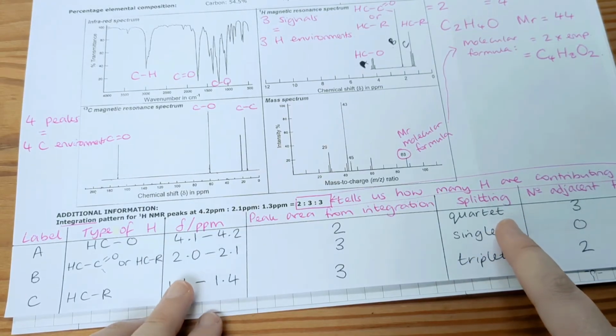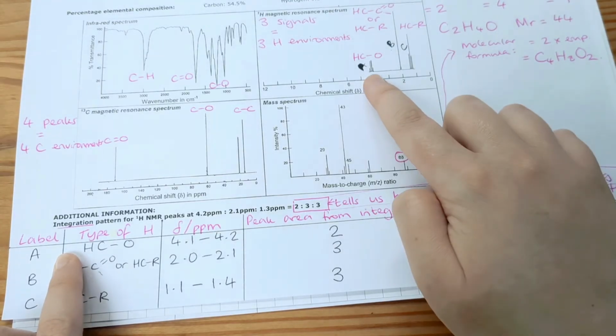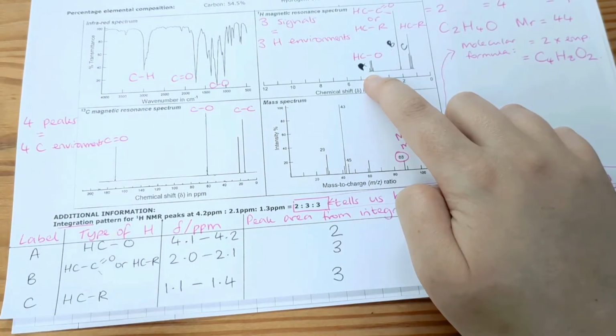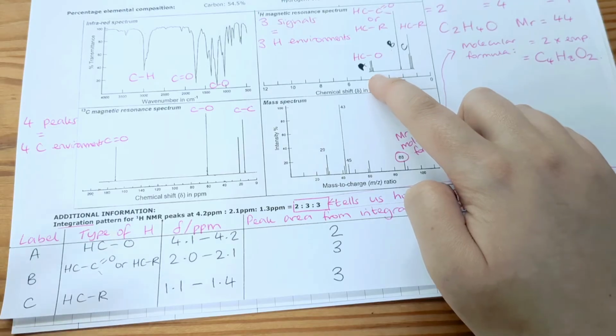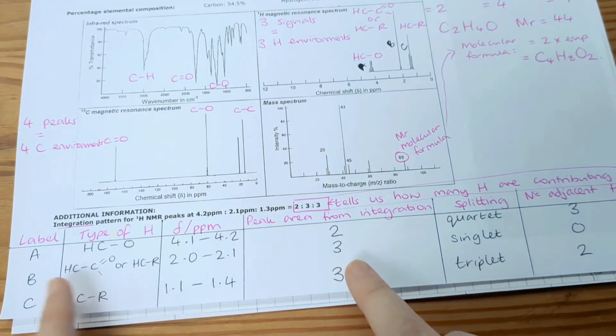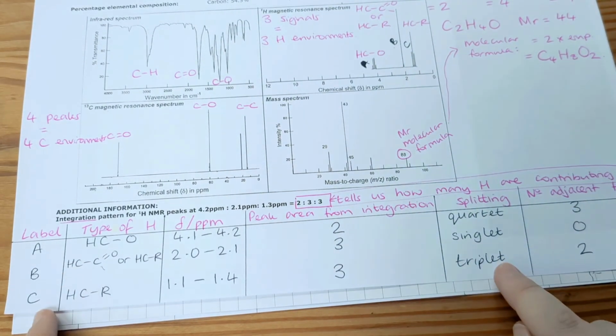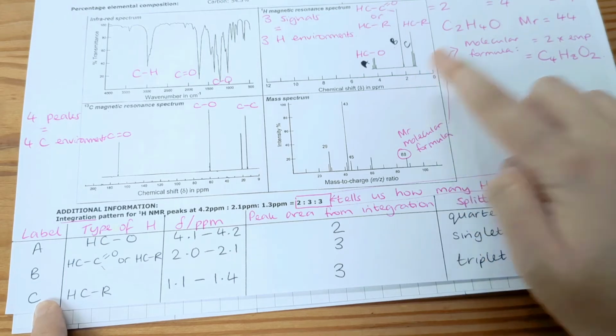Then we write down the splitting, so we could say this first one, A, is split into 4, or we could call it a quartet. So quartet is just the fancy name for this splitting pattern when a signal splits into 4. And then B, that's 1 line, so that's called a singlet. And C is split into 3, which is called a triplet.